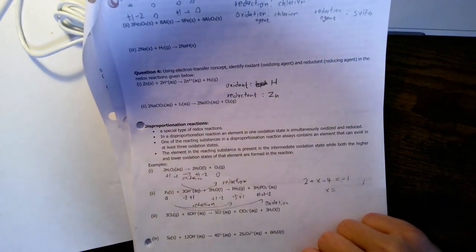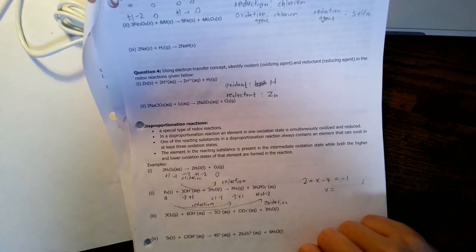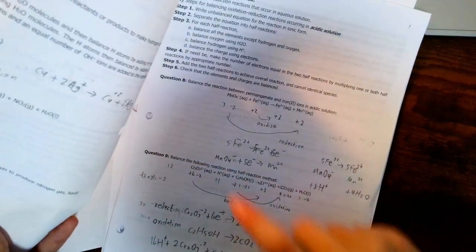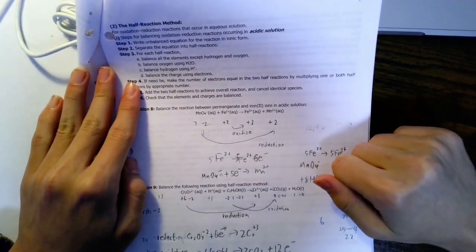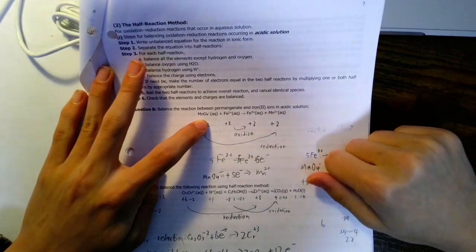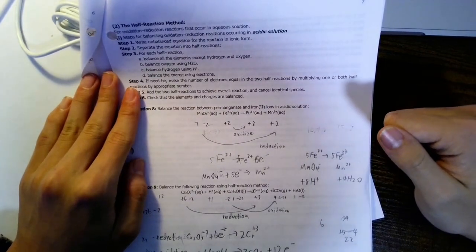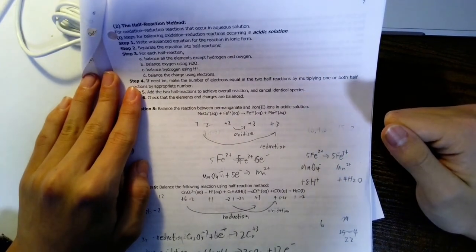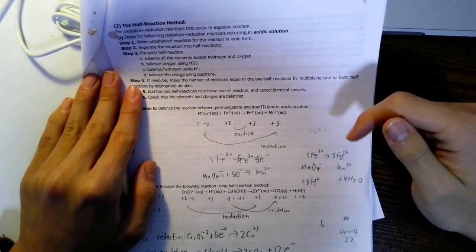There's now some OH and H2O here. Let me teach you how to balance those kinds of equations. You see there's some oxygen inside the equation, right? You're gonna use the water and also the H element to balance the equation.